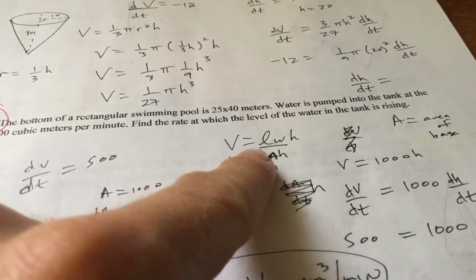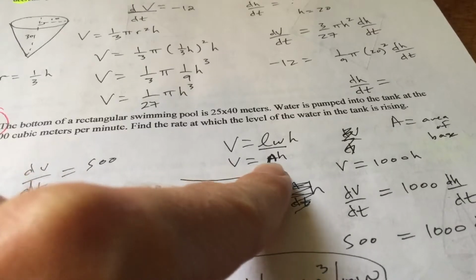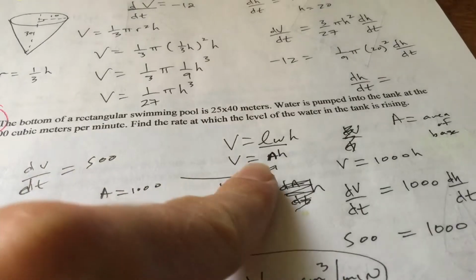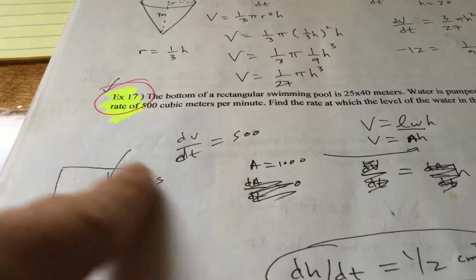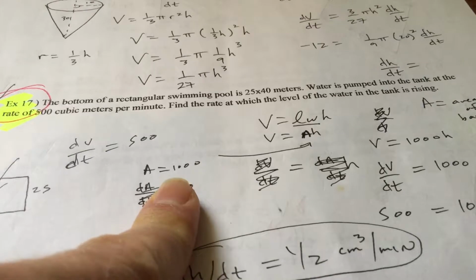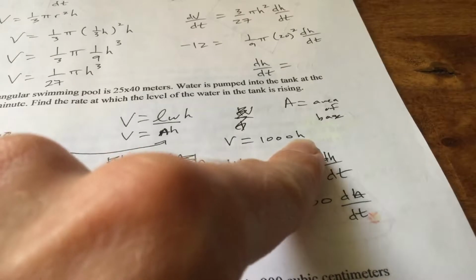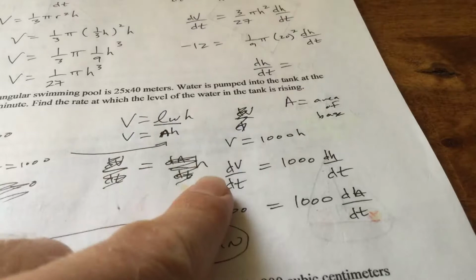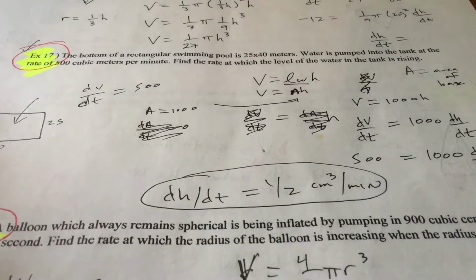So volume is length times width times height, but folks, length times width is simply area. Volume is area times height. That's the area of the base. The area of the base, folks, is constant. Once it's full there, it will always be 1,000. That's 40 times 25. So when I take the derivative here, the only things changing are the volume and the height. The area of the base is constantly 1,000. dV/dt is 1,000 dH/dt, 500 is that, boom, there you go.